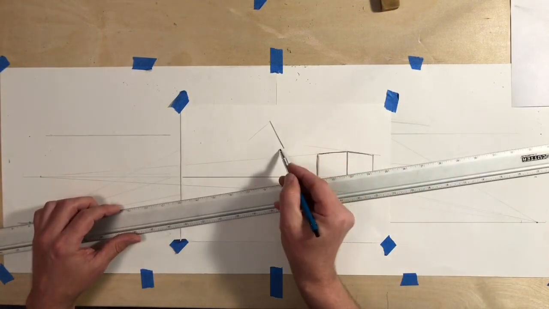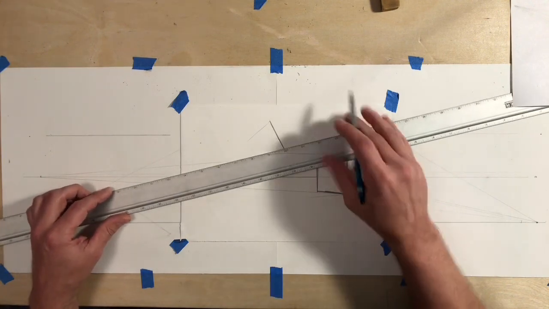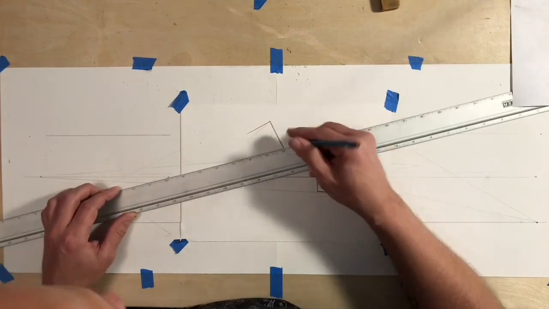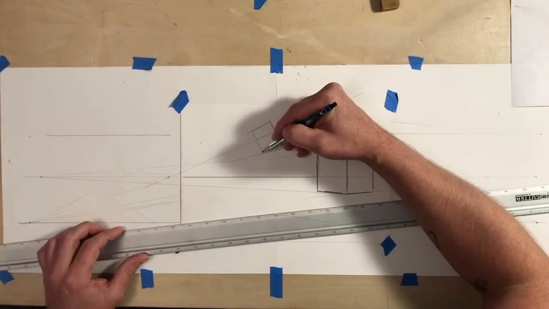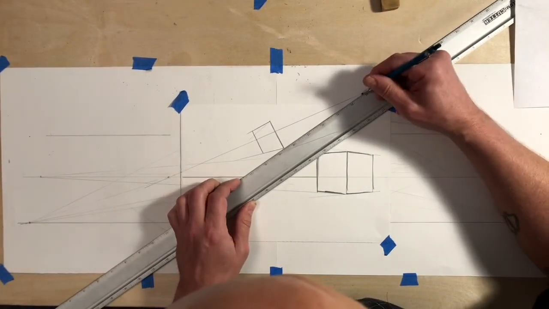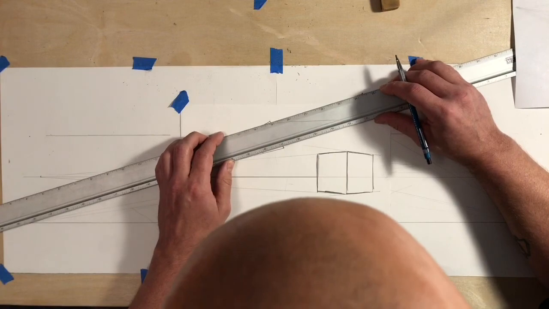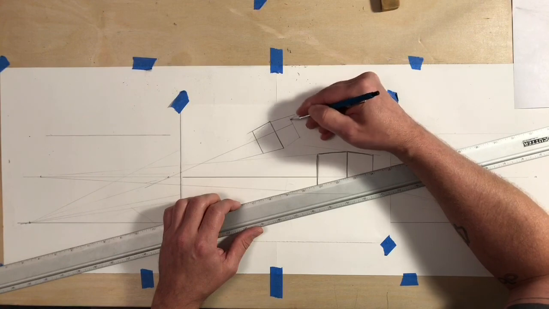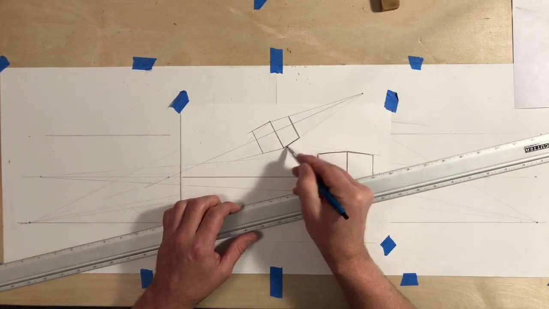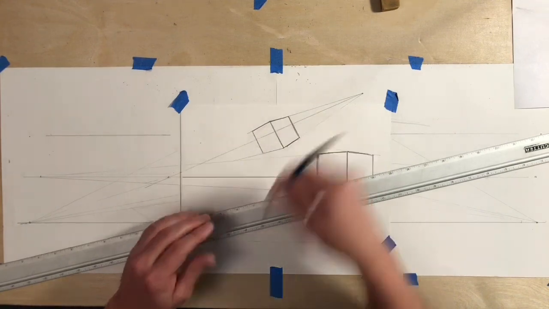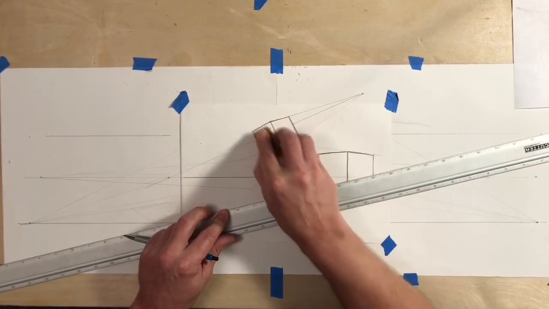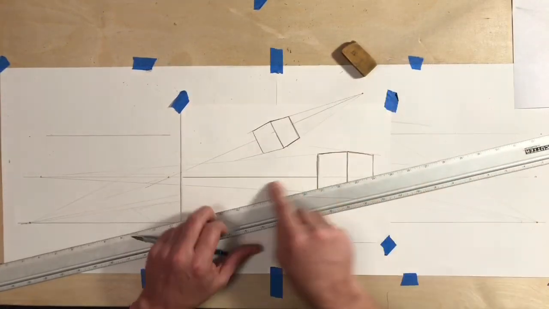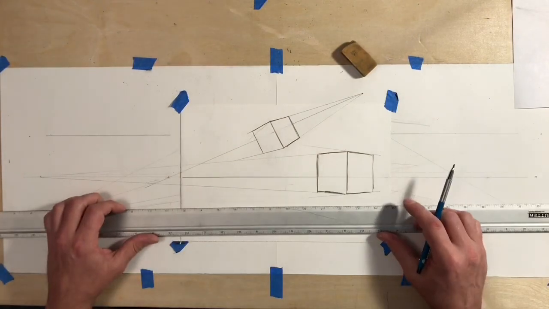Well, this object is going to have its own vanishing point. Why is it on its own horizon? Because its leading edges are perpendicular to this line and not our shared horizon line down here.